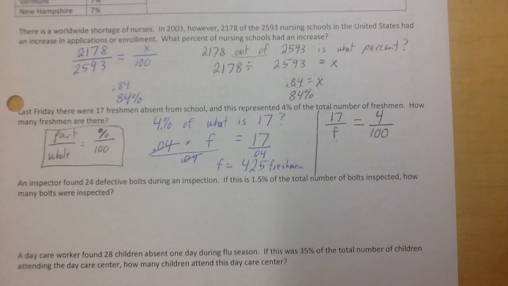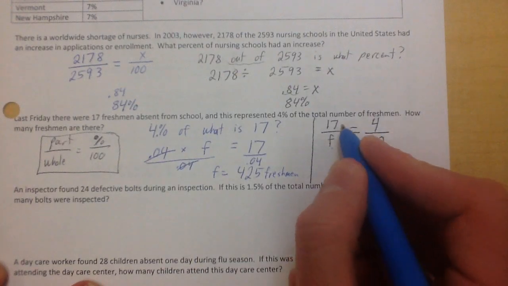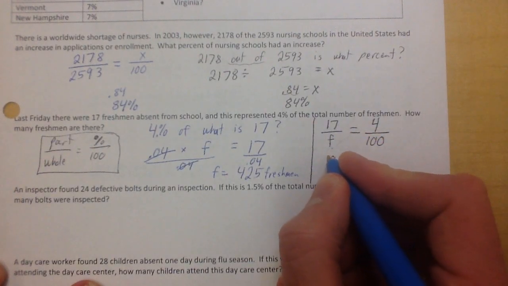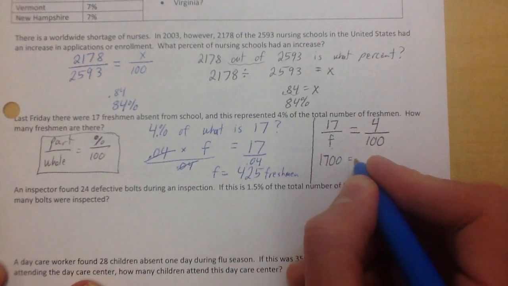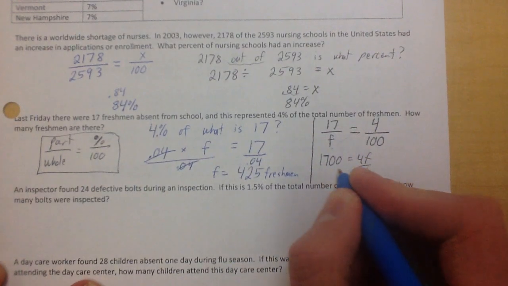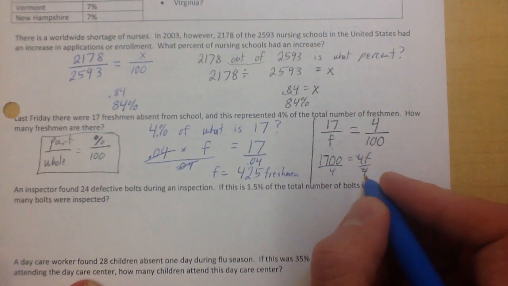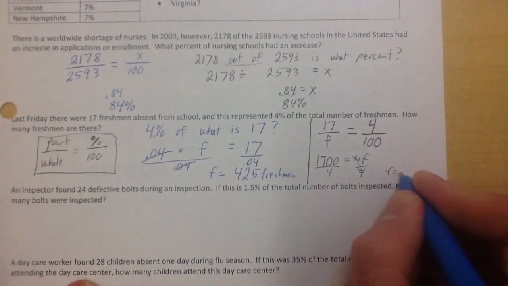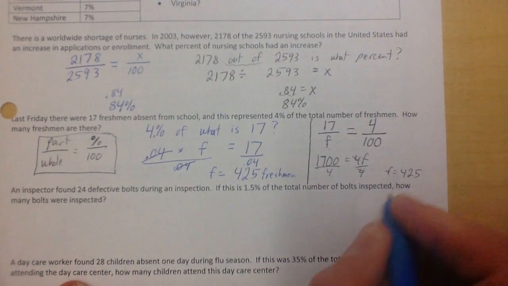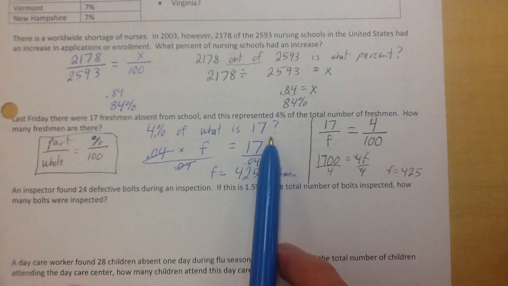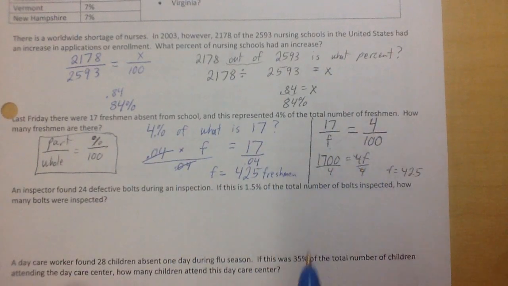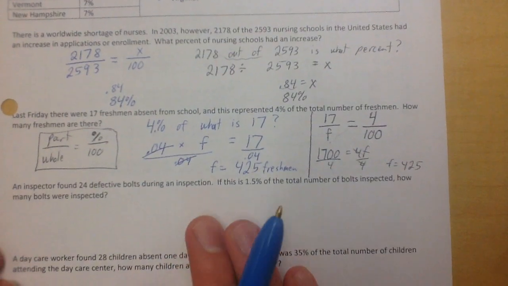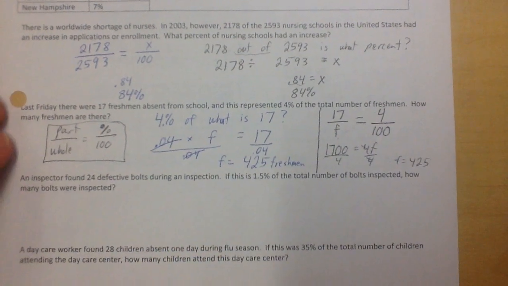And then we do the same thing we've been doing where we cross multiply. It's a proportion, we just set it up and we cross multiply. So we have 17 times 100, that is 1700, equals 4F. We divide by 4, we've been through this, and we end up with the exact same thing, F is equal to 425. So you can do it as an equation, or you can set it up as a proportion. Either way, it's fine. I'm going to do the next one both ways, and then I'm going to start skipping around and doing a few random problems.